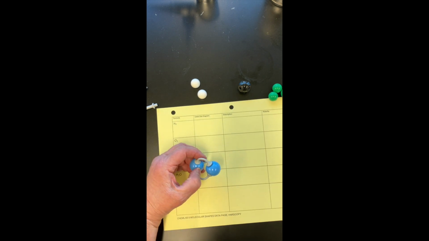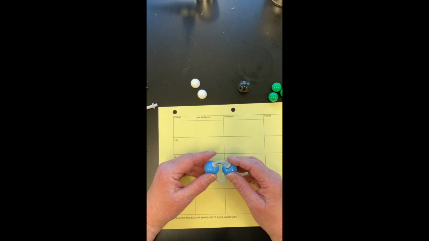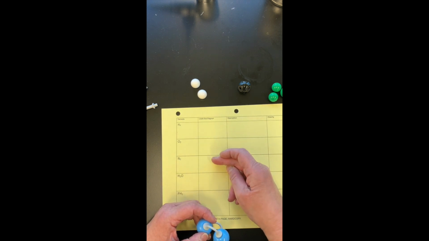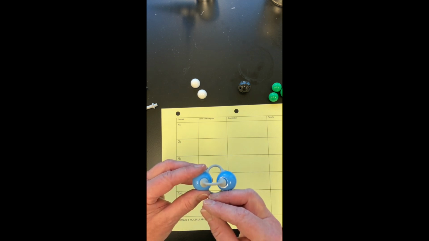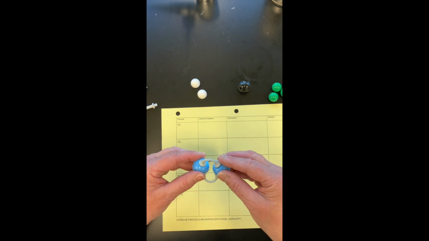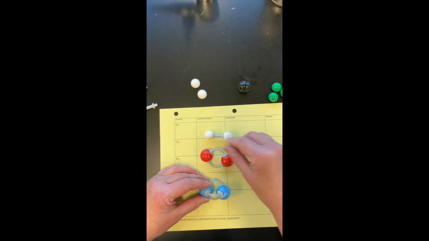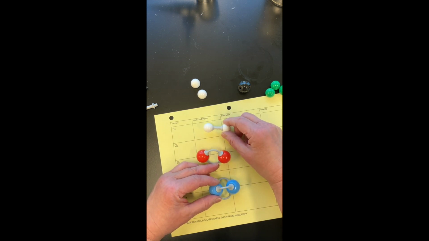And if you take a look at the tables in your textbook, you will realize that as I go from a single bond to a double bond to a triple bond, indeed, the nuclei get closer together, and the energy necessary to break the bonds increases. So it takes more energy to break a double bond than a single bond.